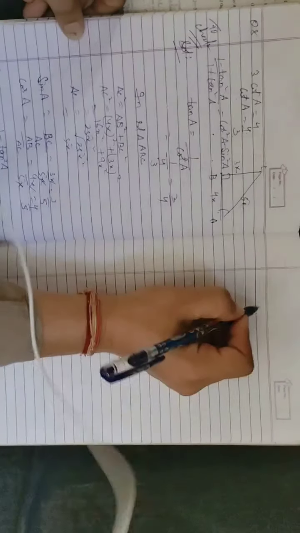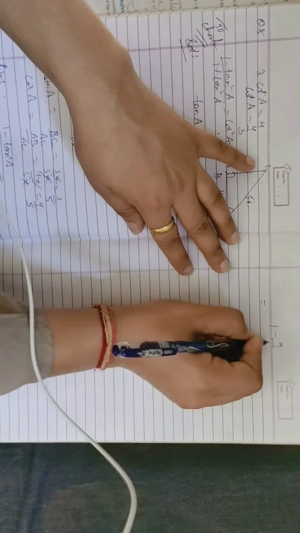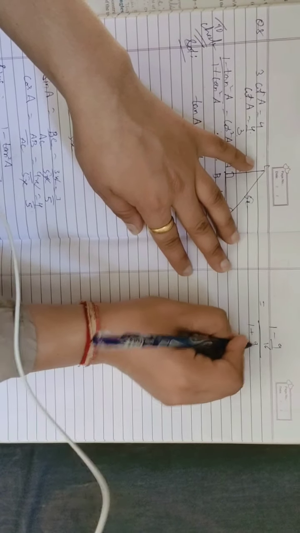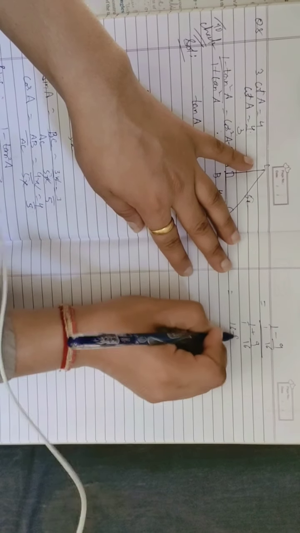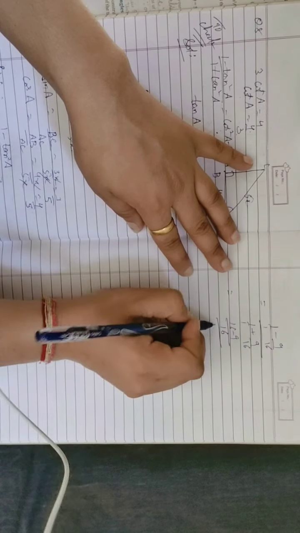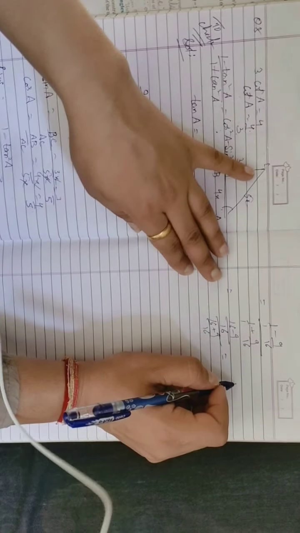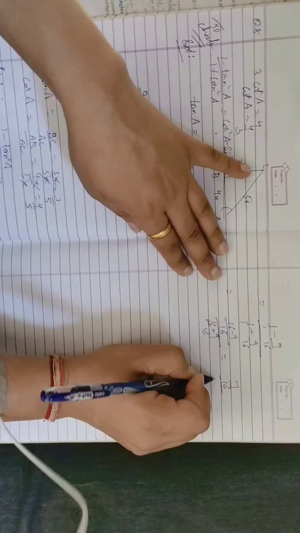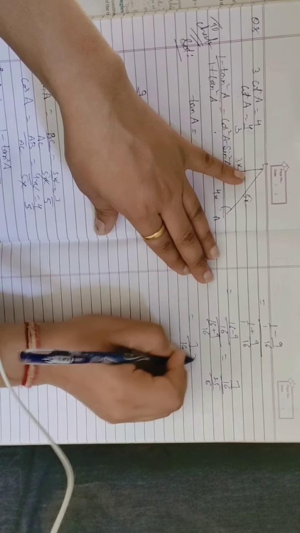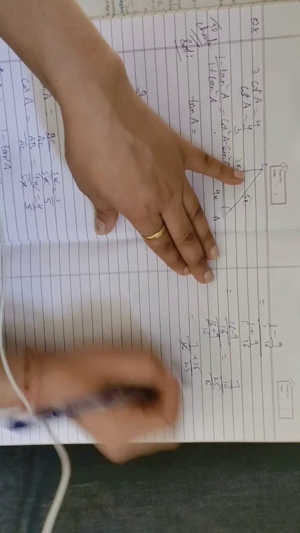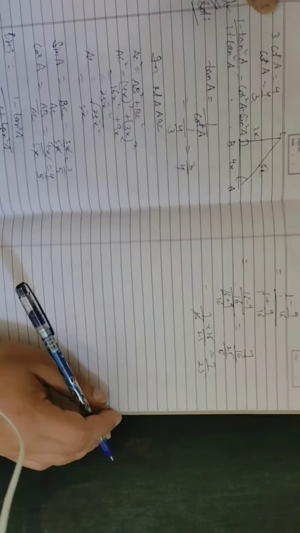On solving it, we will get 1 minus 9 by 16 and 1 plus 9 by 16. Then we will take LCM. On taking LCM, it will be 16 minus 9 by 16, 16 plus 9 by 16. That is equal to 7 by 16 and 25 by 16, which is equal to 7 by 16 times 16 by 25, and 16 will get cancelled. Left hand side will come out to be 7 by 25.